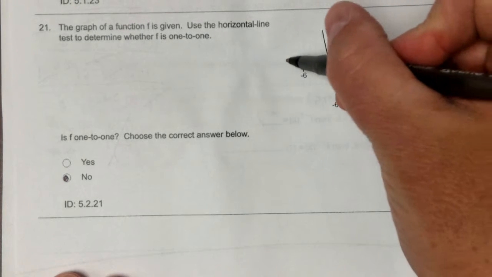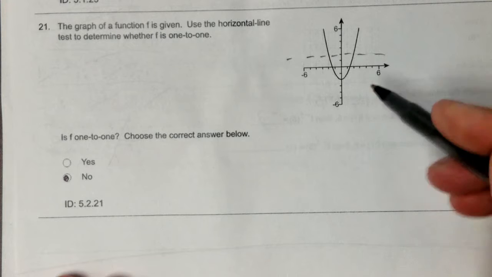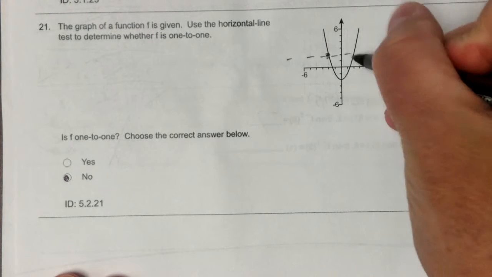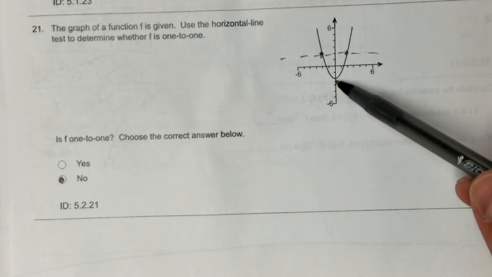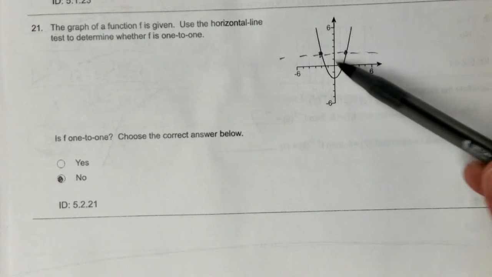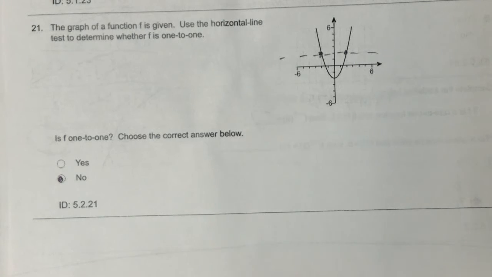I mean, if you wanted to do a dashed line, you can, but that's completely up to you. Of course, at the minimum or maximum, it would just have one value, but then all the others look like they have more than one.